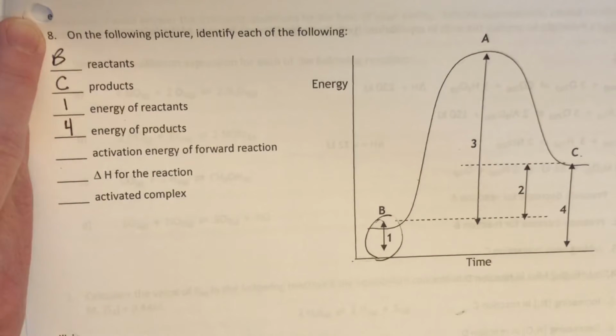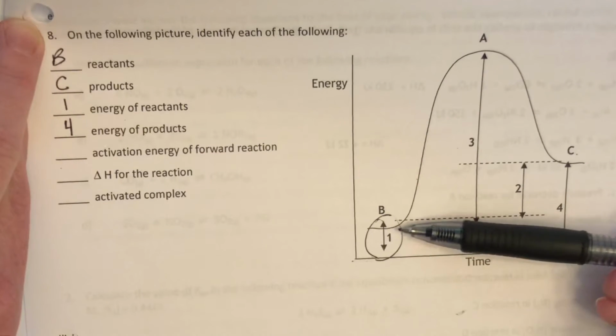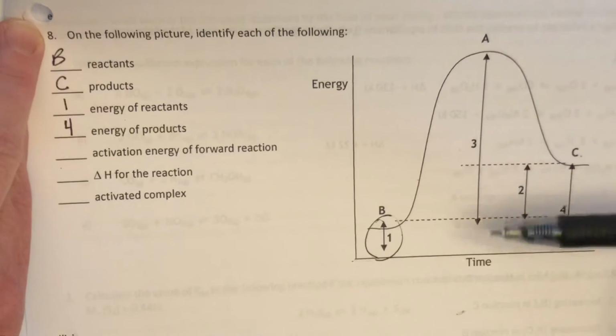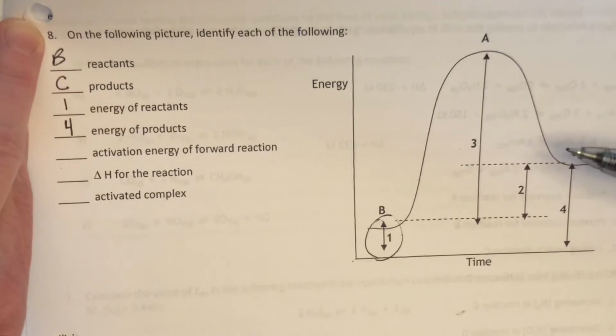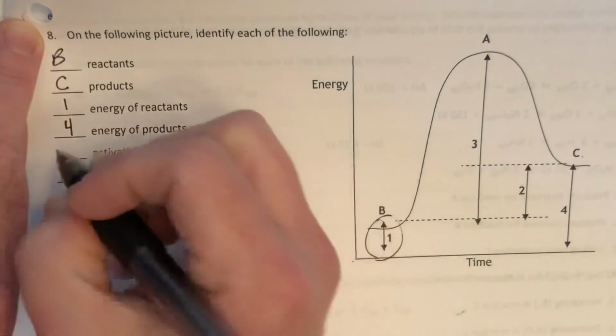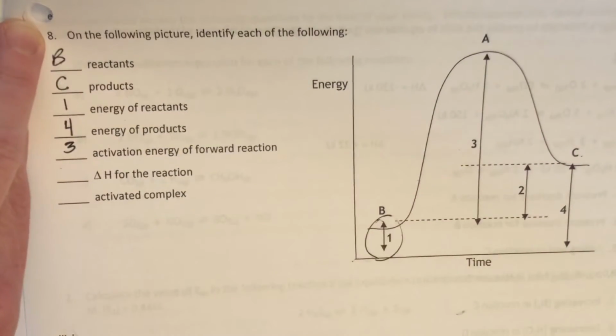Activation energy, okay, so the activation energy that it needs is going to be from where they start, okay? So how big this little hill is they have to get up, that activation energy. How much of a kickstart do they need to get over to the product side? So that's going to be number 3, okay?